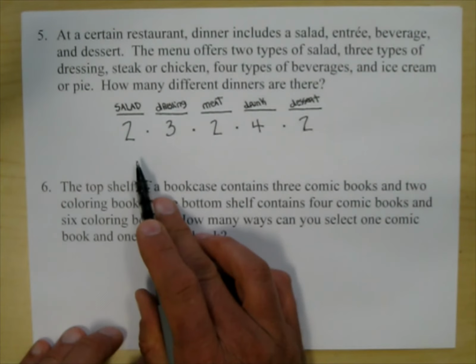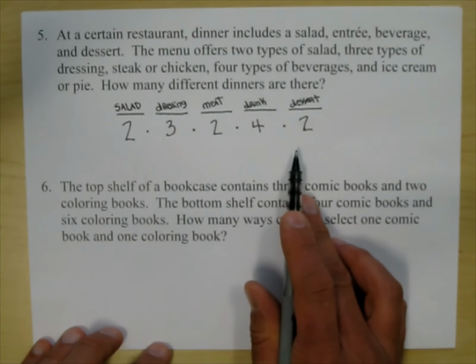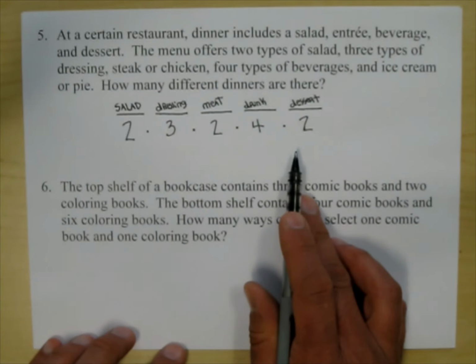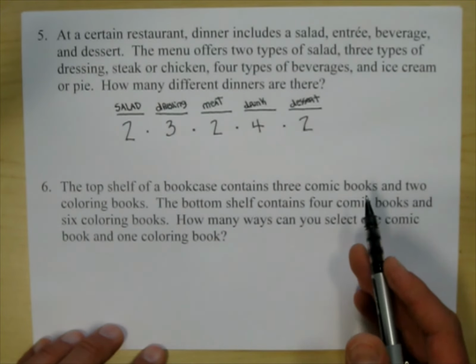So of course you're doing this work on the napkin in the restaurant to sort of impress your date. So yeah, this math, there's an application right there.